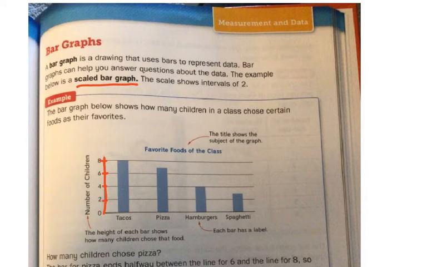We have a scale on the left-hand side that goes from the bottom up to the top, and this refers to the number of children. So we start with 0 children all the way up to 8. Along the bottom, we have a label that tells the favorite foods. So the information here is very clearly labeled.